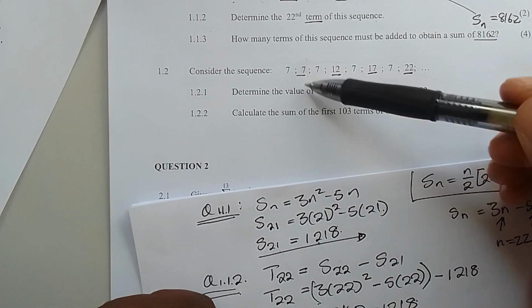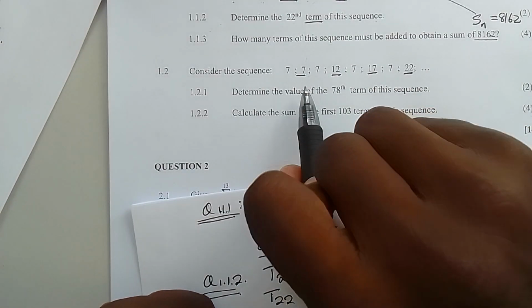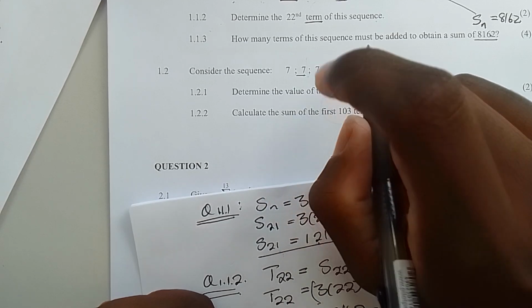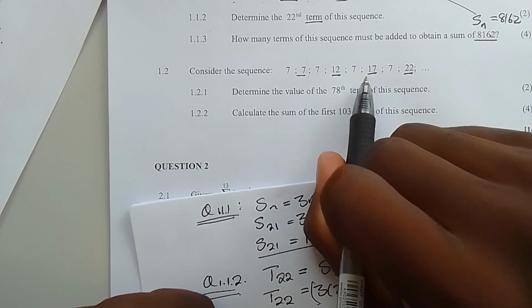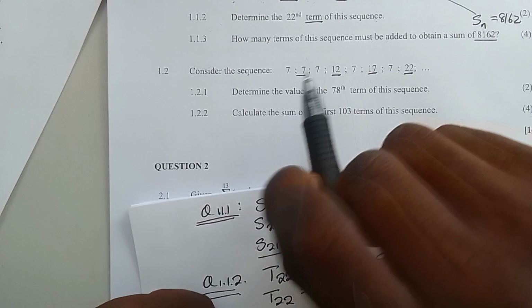Now, let's check what type of series this is. I don't think there's a number you can multiply 7 with to get 12 and take the same number and multiply 12 with to get 17. So it can't be a geometric series. Right? Can't be a geometric.